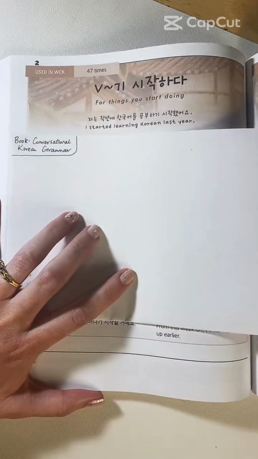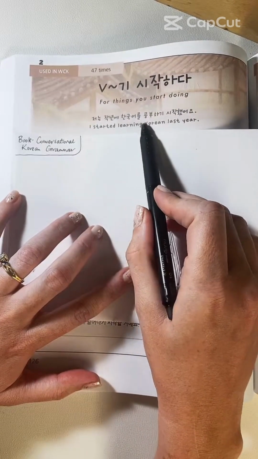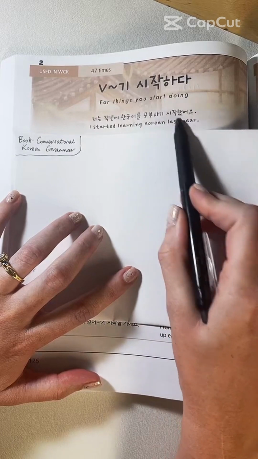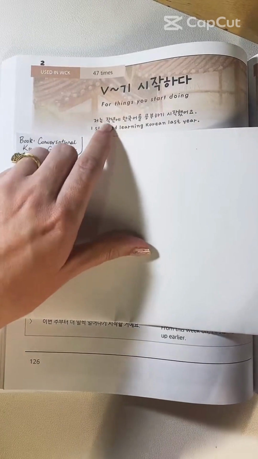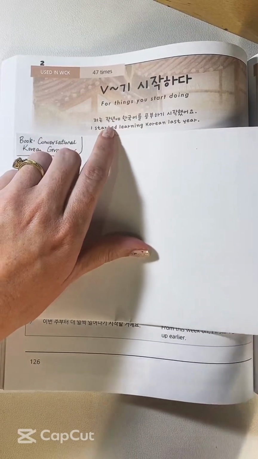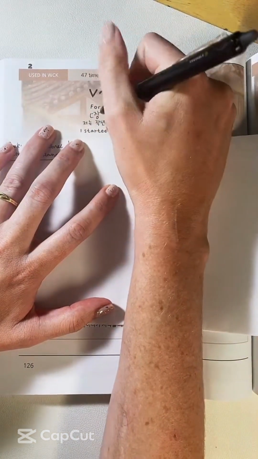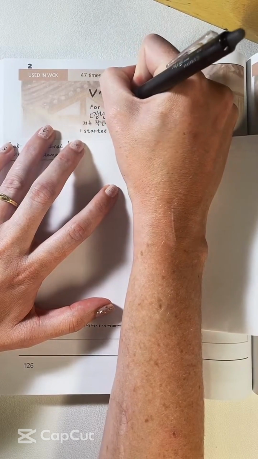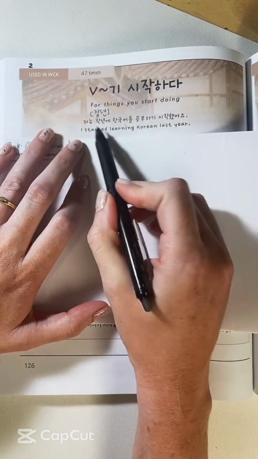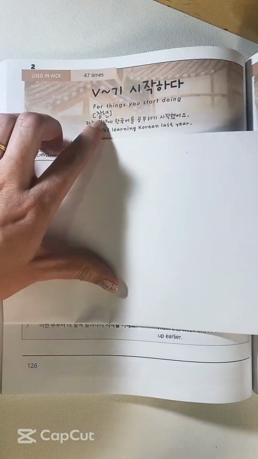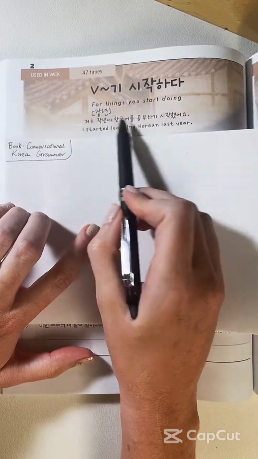So we have an example sentence here, and it says, 저는 작년에 한국어를 공부하기 시작했어요. So 저는 is I, and then 작년 is last year. 작년. And notice how you pronounce it with a niang on the bottom. It's not said 작년. It kind of all glides together and becomes 작년. It changes to a niang sound when you're speaking. But it's still written like this, but it's just pronounced 작년.